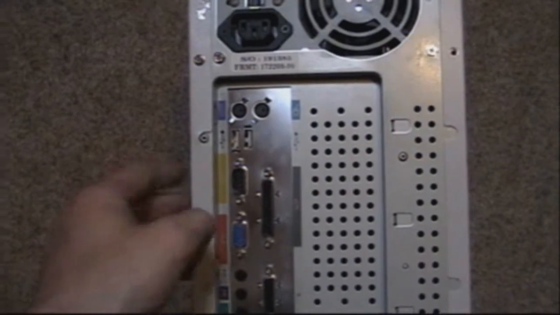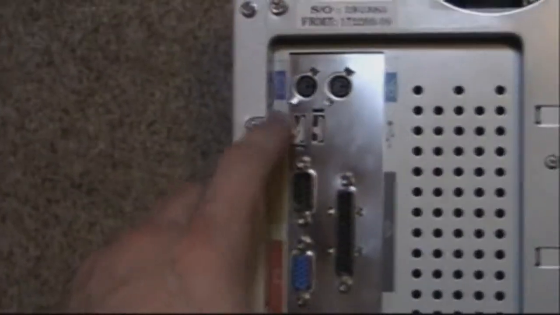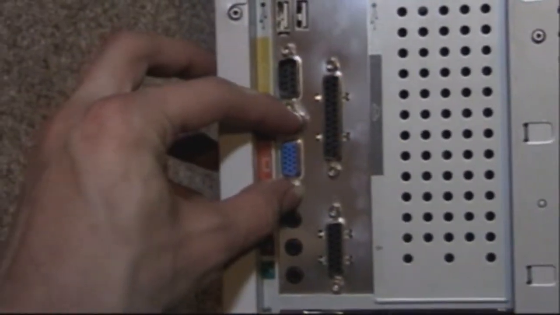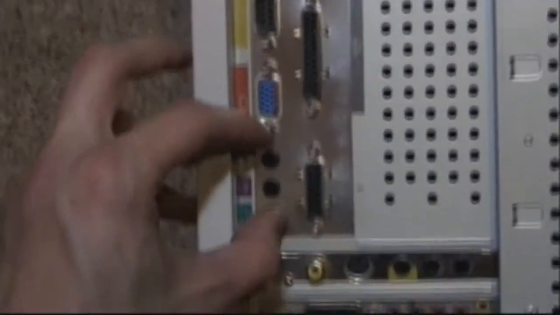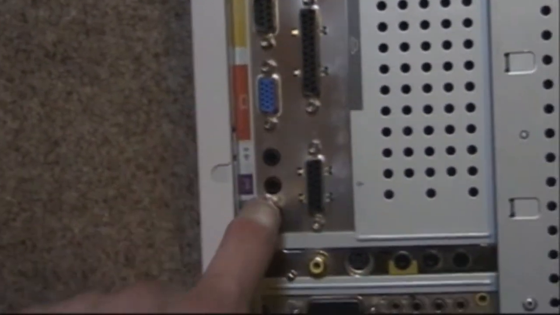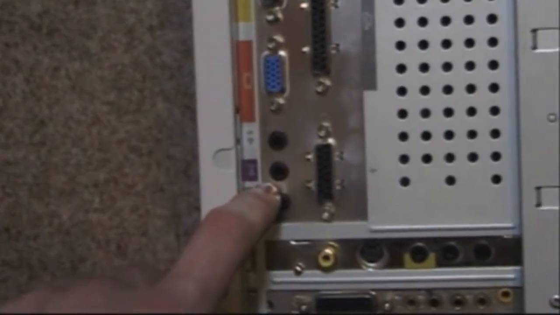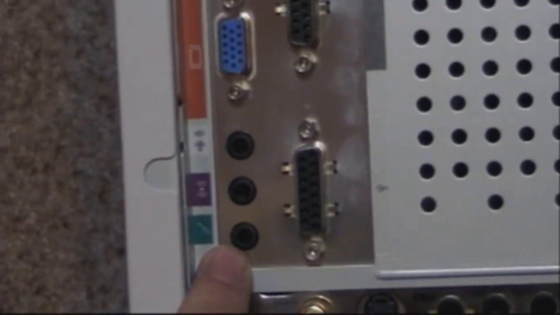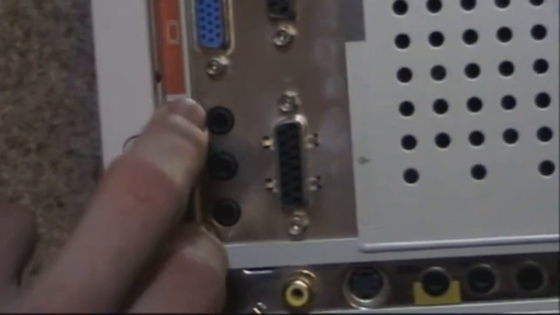As you can see here, it has most of the standard ports. PS2 ports for the mouse and keyboard, USB 1.0, serial, parallel, whatnot, VGA for the integrated graphics. Here are the inputs and outputs for the integrated sound. That is the Crystal Semiconductor integrated sound, and this is actually quite good. It has its own FM MIDI synth that sounds kind of similar to the Yamaha one.